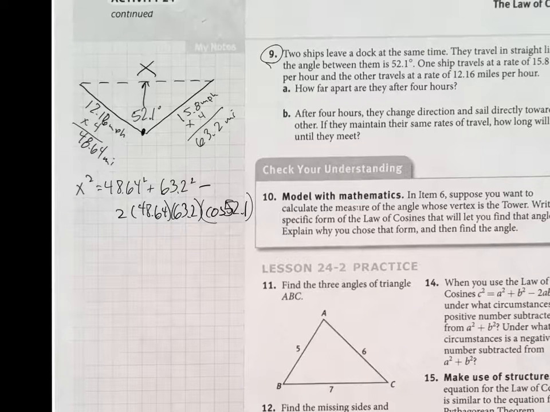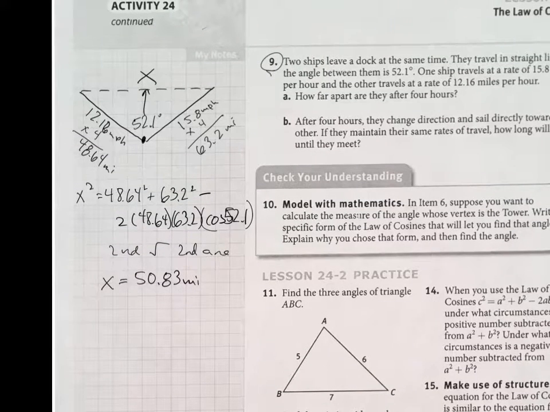Put that in your calculator, and as you know, you're going to go second square root, second answer. And you get that x equals 50.83 miles. That's part A.